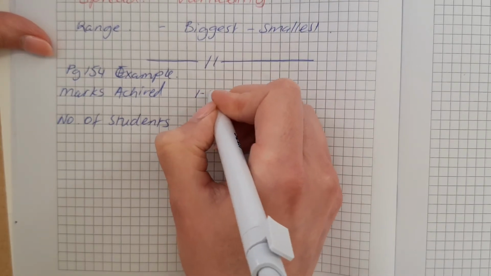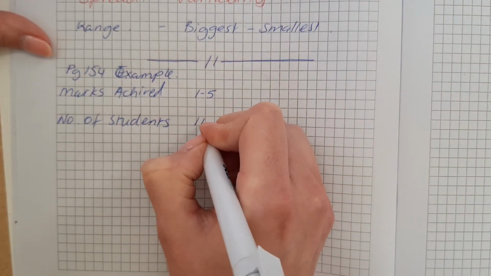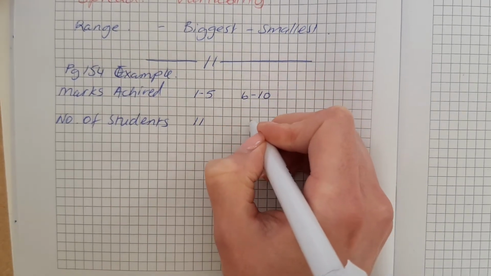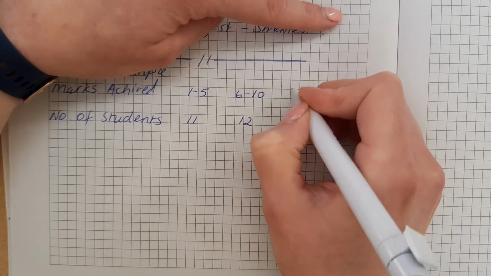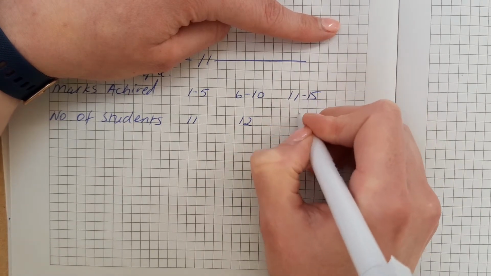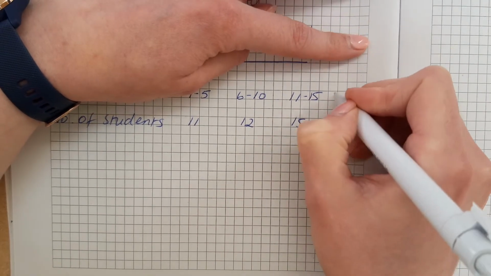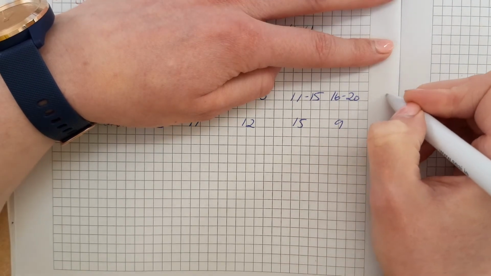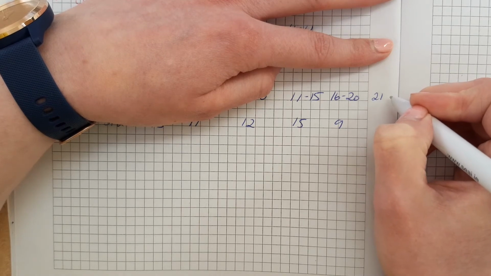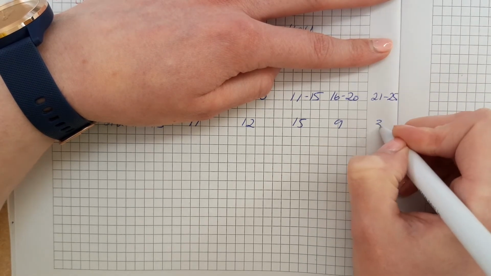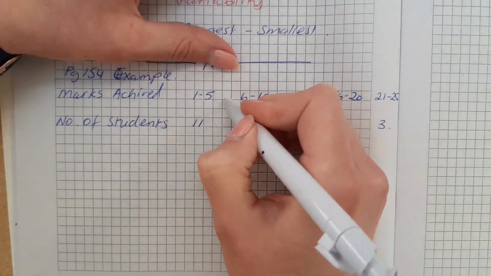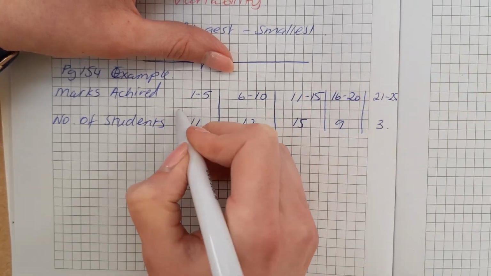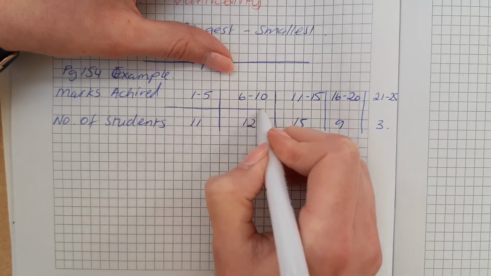So there was a group of 1 to 5. 11 students got between 1 and 5. Between 6 and 10 marks, 12 students got between that. 11 to 15, 15 students got between that. 16 to 20, 9 students got that. And then finally 21 to 25, 3 students got that. Okay, and I'm just going to lightly put in the graduations to create the table. You can use a ruler for this if you like.